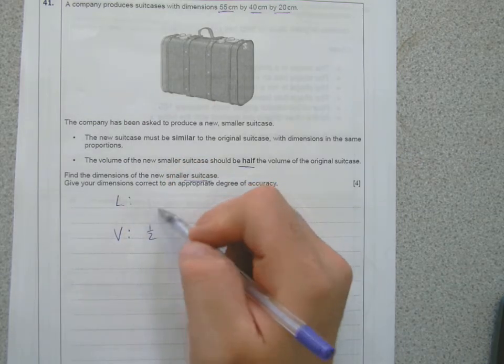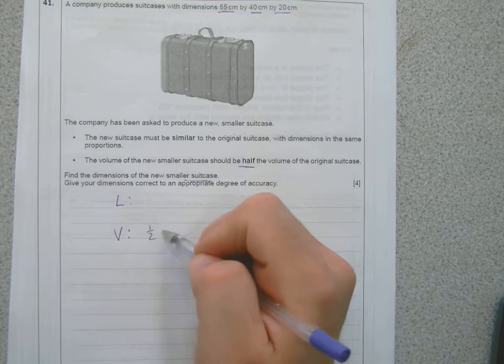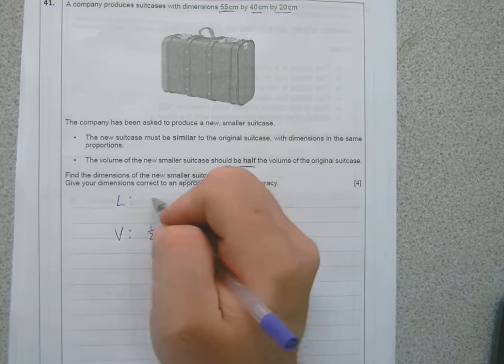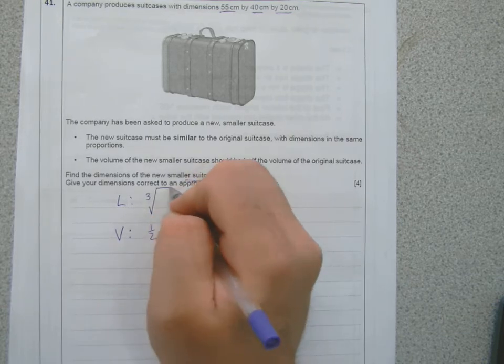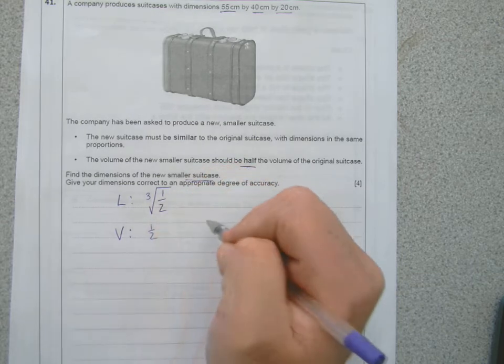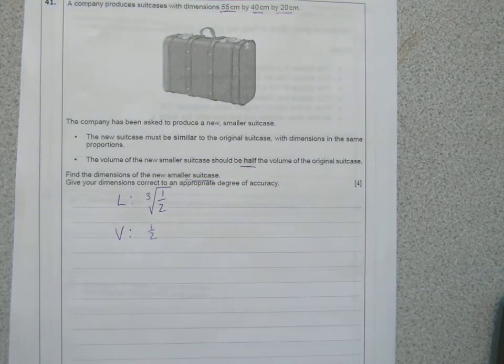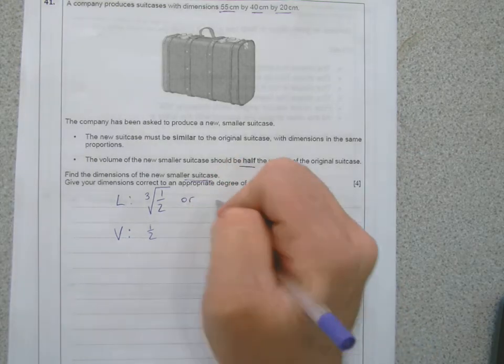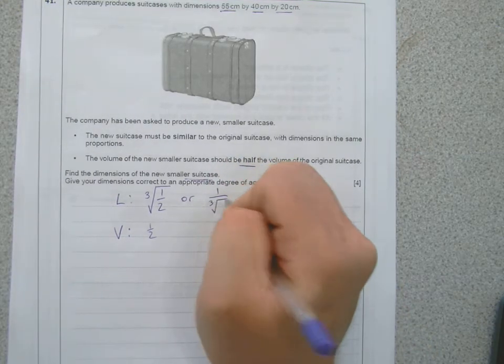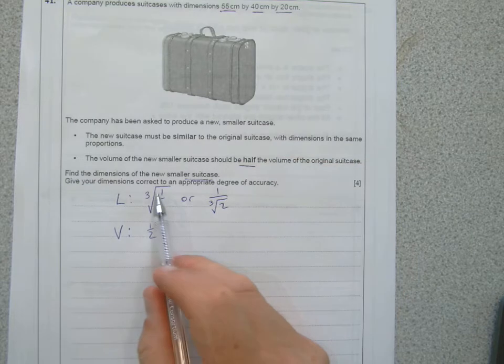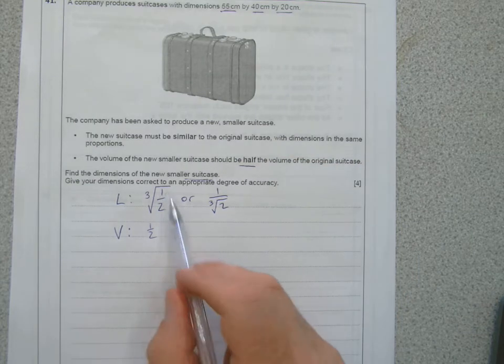To go from length to volume, you cube. If you're going to go from volume to length, you've got to cube root, so a little 3 like that. You can type that into your calculator, or you could write this as 1 over cube root of 2, because I know the cube root of 1 is 1. With surds, you could split them up.